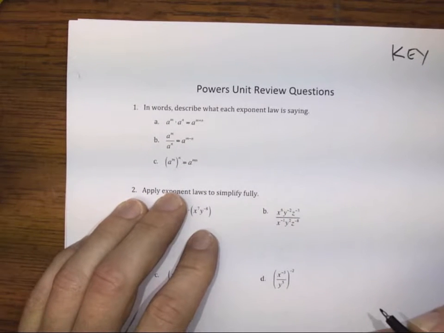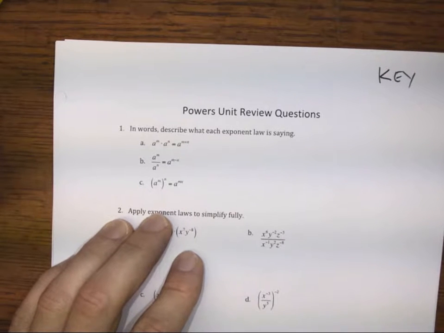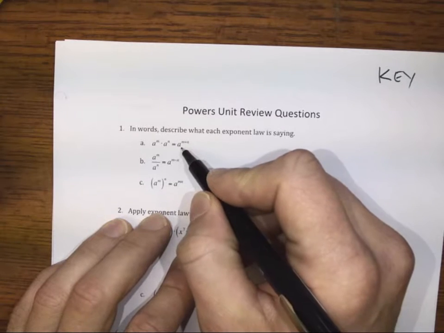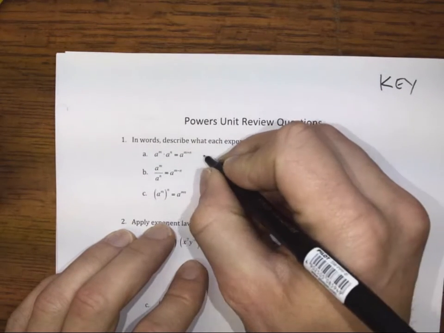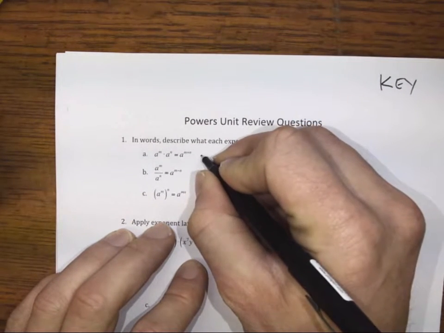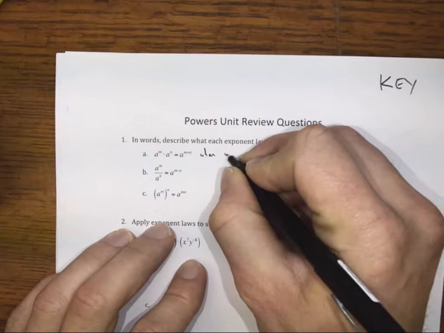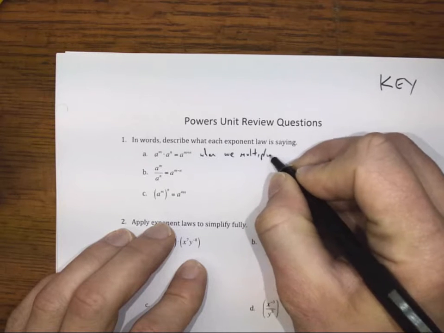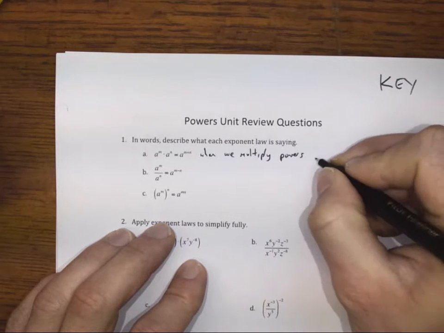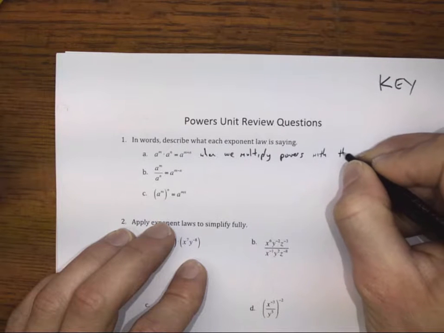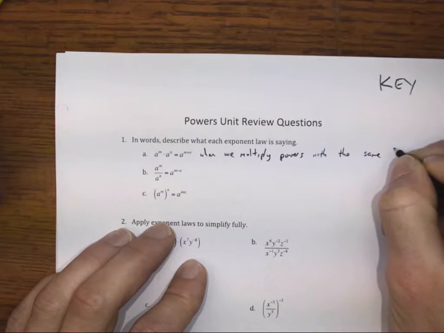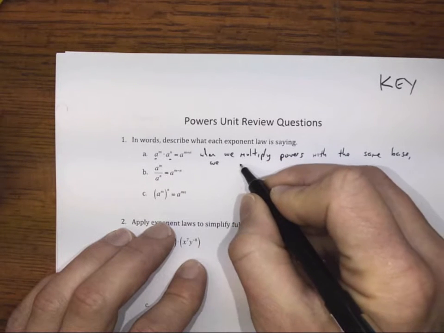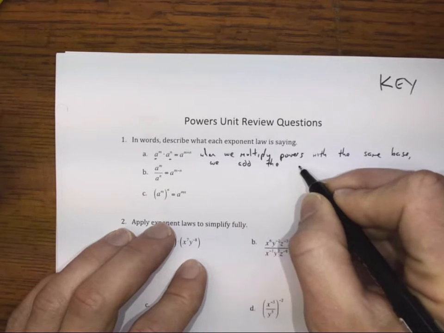So I might say briefly in words what we mean when we say a to the power of m times a to the power of n is equal to a to the power of m plus n. I might say, when we multiply powers with the same base, that means the a's are the same, we add the exponents.